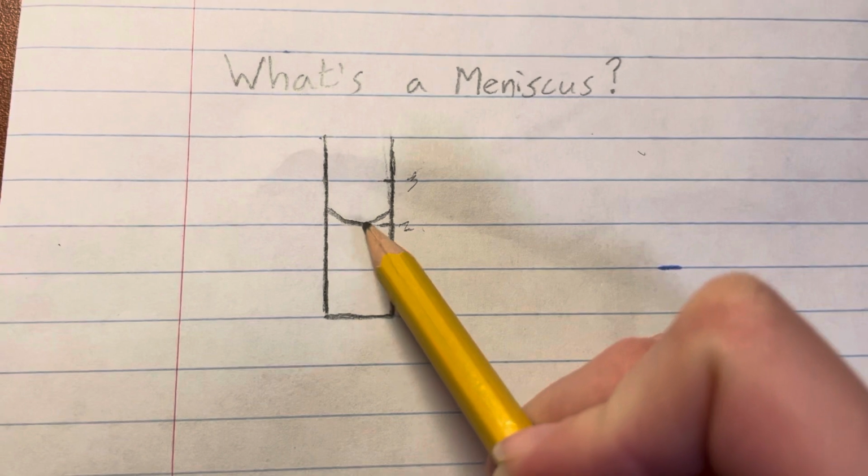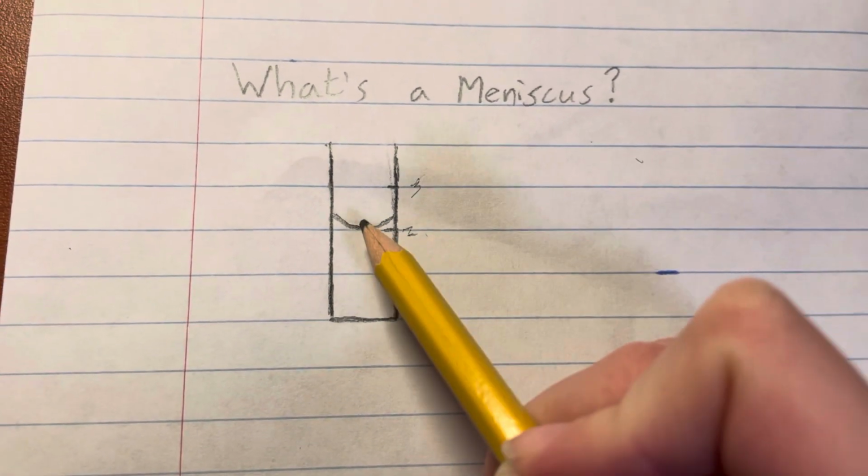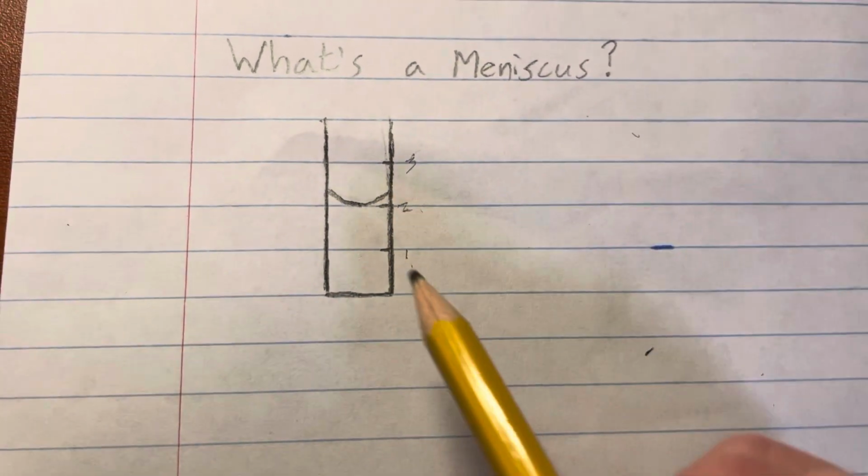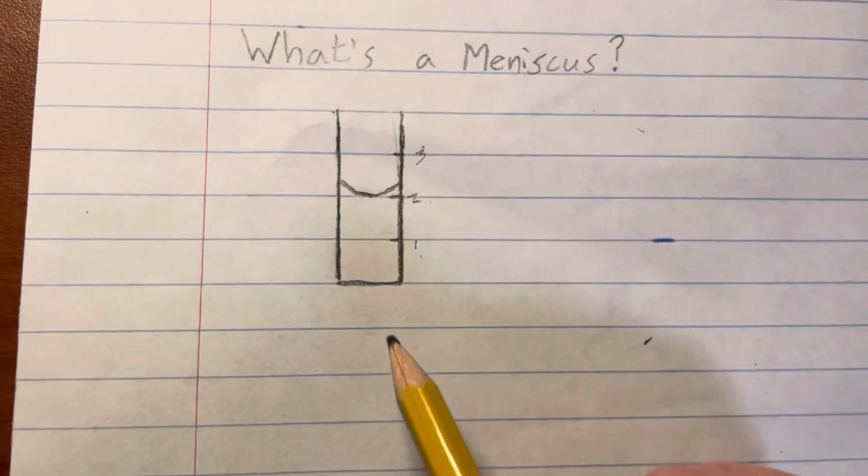We read a meniscus by reading the bottom of the curve right here. So if we were reading from this one, we would set this at about 2.0. It's pretty on the line right there. So yeah, we'll give more examples in the experiment, but I figured that this might be helpful.